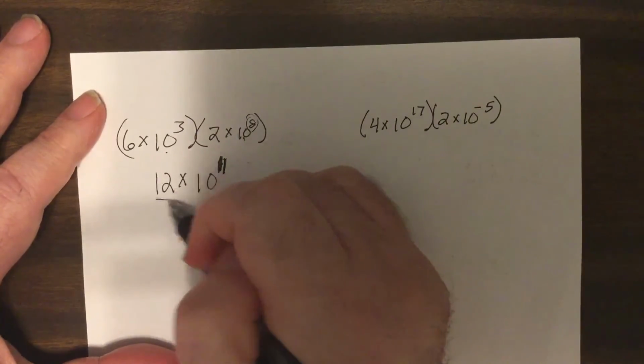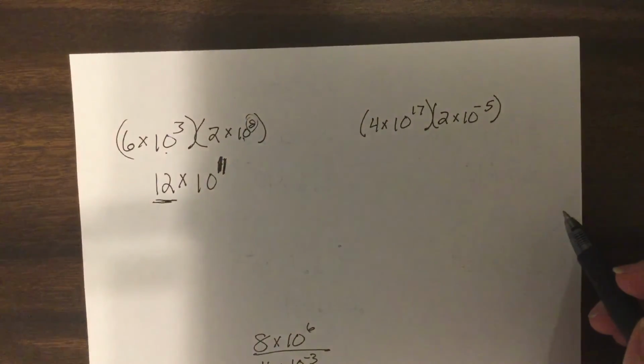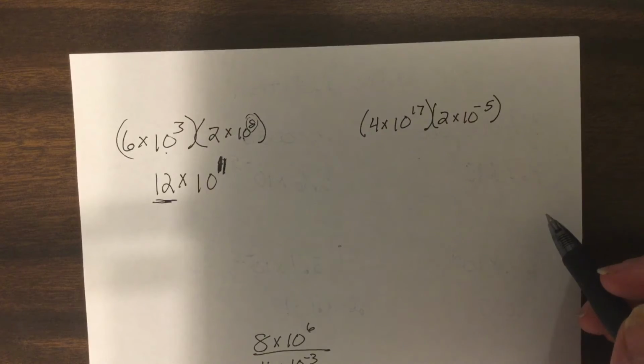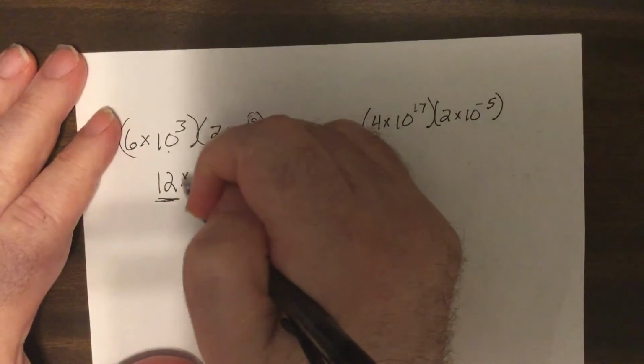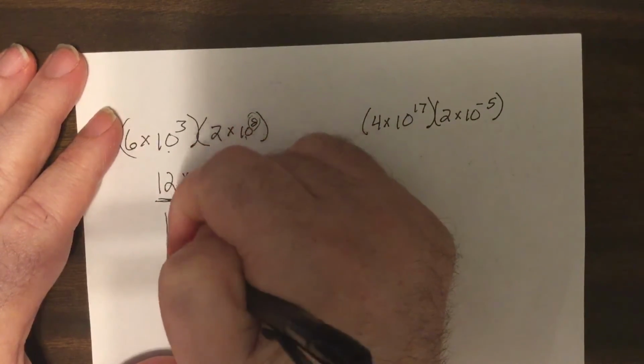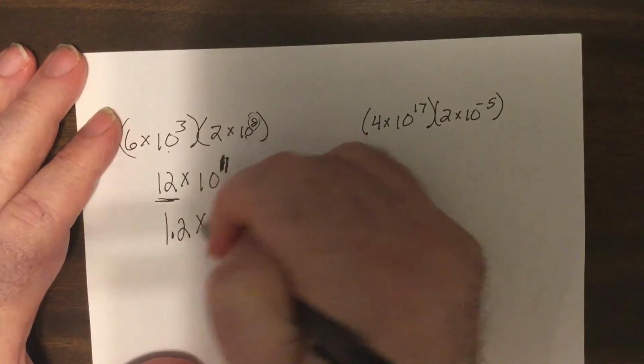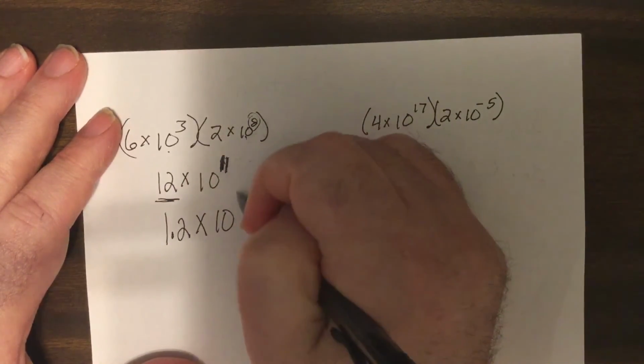But wait a minute, the first number has to be between 1 and 10. It can be 1, but not 10. So I have to make this one smaller, which means to balance it out, I have to make this one bigger.